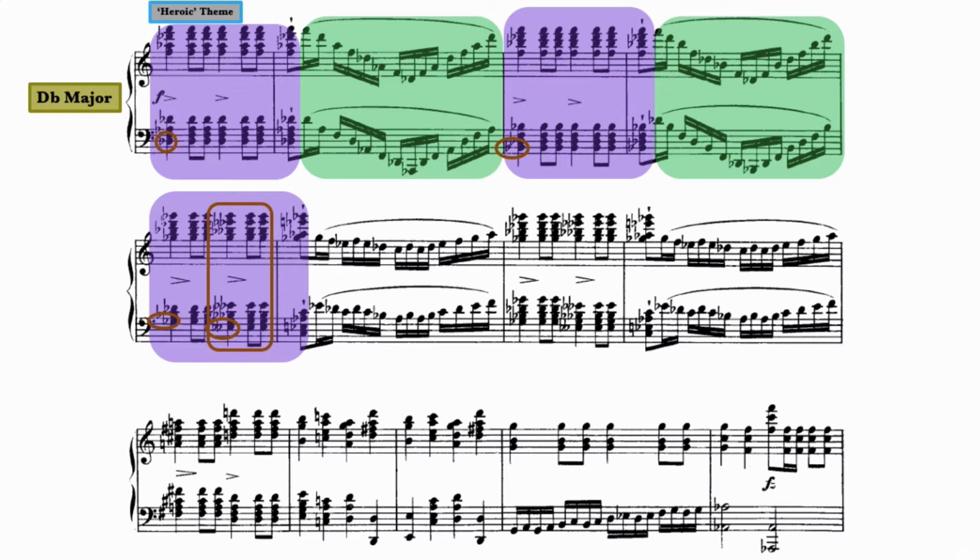A Neapolitan chord is a chord based on the flattened second of a key, which is of course an all-important semitone. So the second degree of D flat is of course E flat, and so the flattened second is E double flat. At the heart of this version of the heroic theme then is a Neapolitan wound, one that will become the central preoccupation of the next movement. Neapolitan chords tend to progress to the dominant, as it does here.